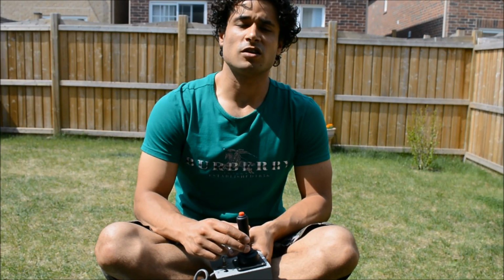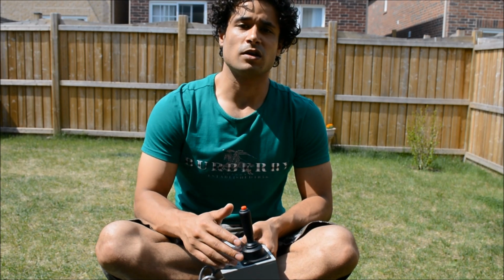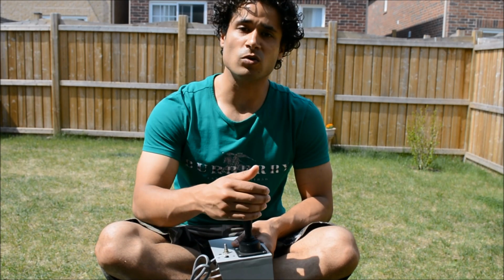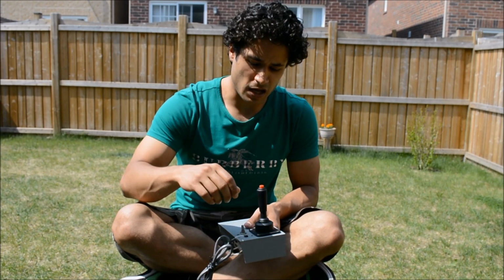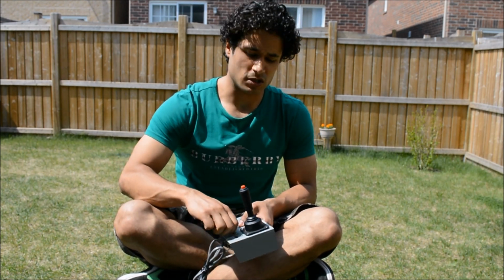Since I disconnected from the Android application, now I'm in the joystick mode. So the Android application is disabled and only the joystick will work. And I have the potentiometer to control the speed of the wheelchair through the joystick.